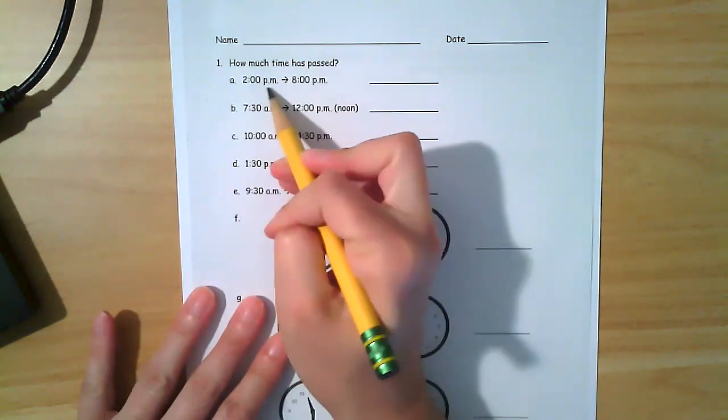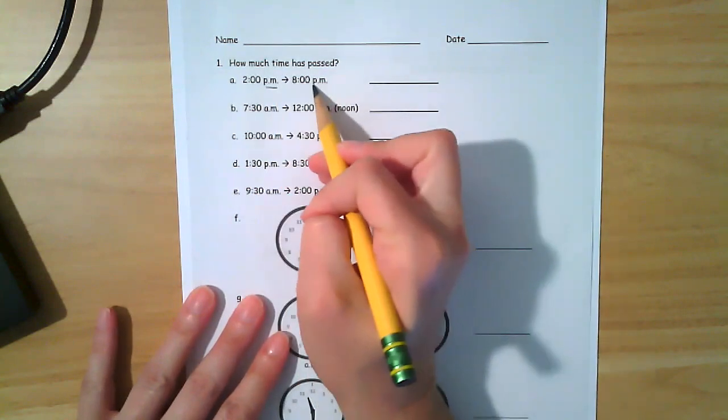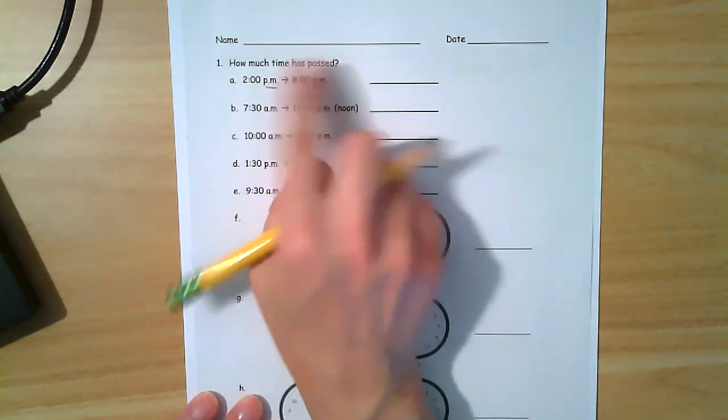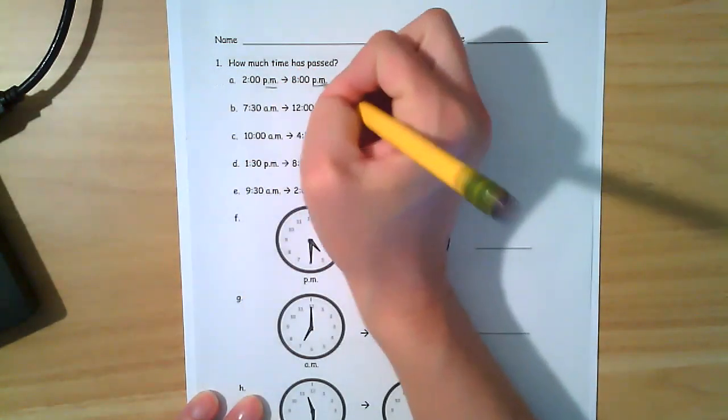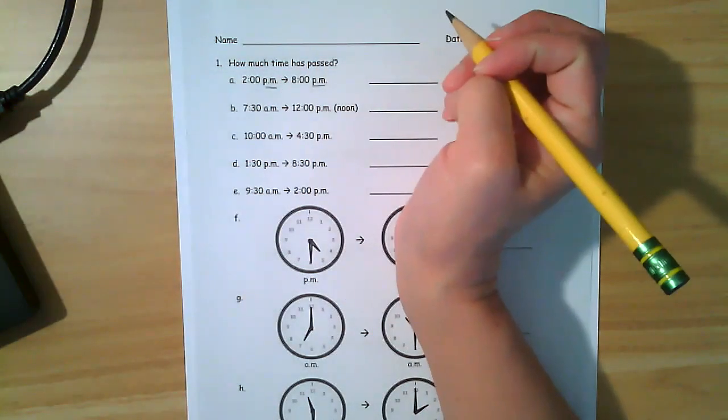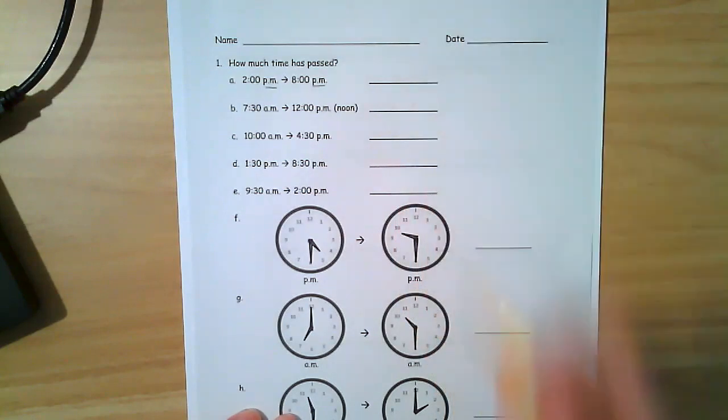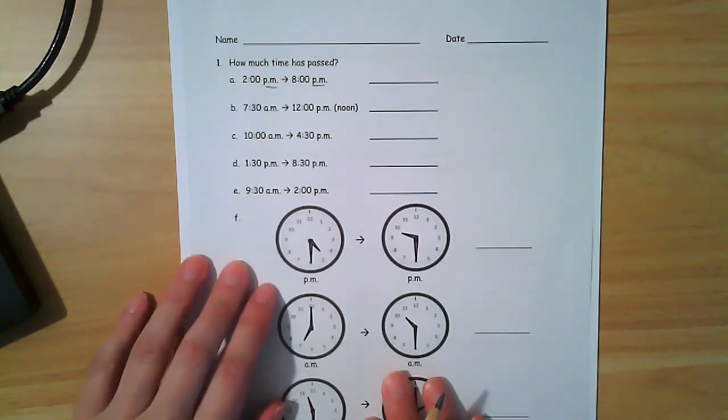We're going from 2 p.m. to 8 p.m. Now those are really important. You always must look to make sure you're going from p.m. to p.m. or a.m. to p.m. That makes a big difference, right? So if we're going from p.m. to p.m., that makes it a little bit easier for us.